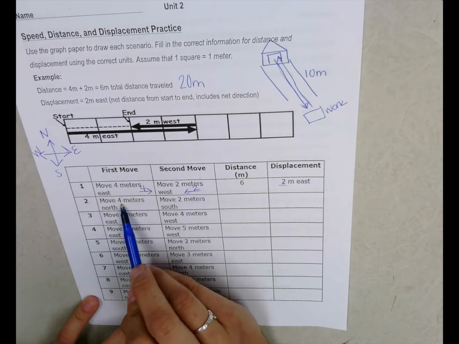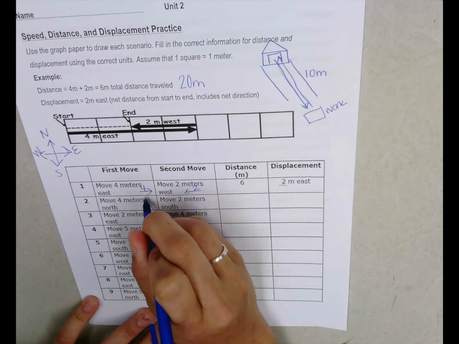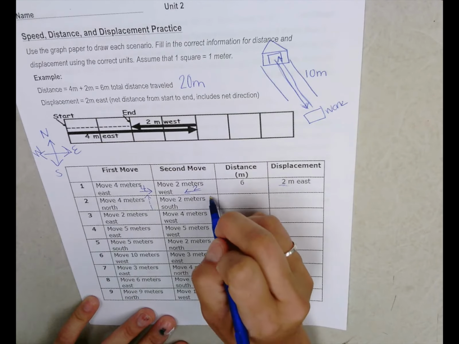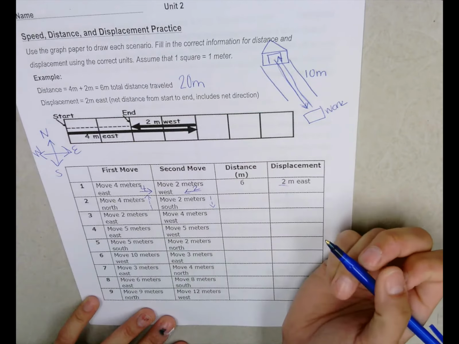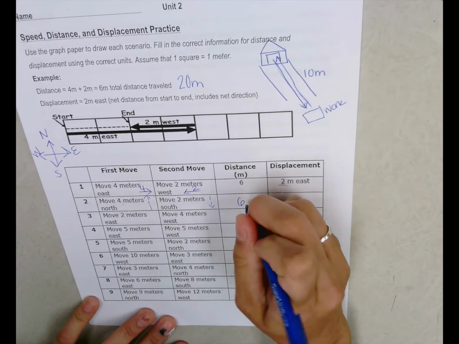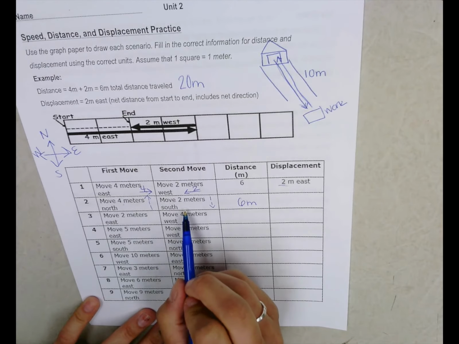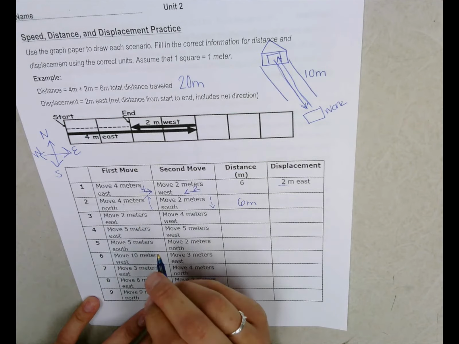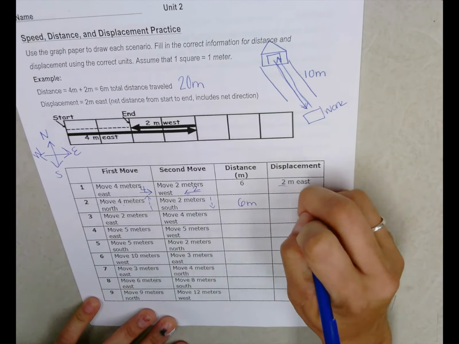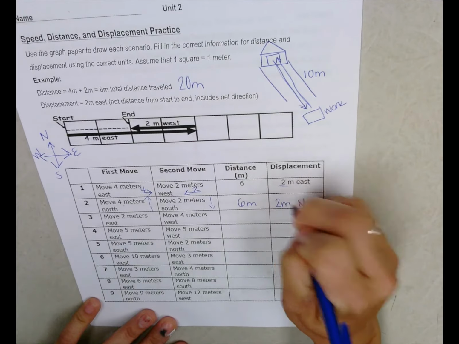Same idea. You move 4 meters north, so 4 meters north, 2, 3, 4, okay? You move 2 meters south. What is your total distance? 4 plus 2 equals 6 meters. What is your displacement? Which way did you move more, north or south? You moved north, okay? So you know it's going to be north. By how much more? 2 meters.